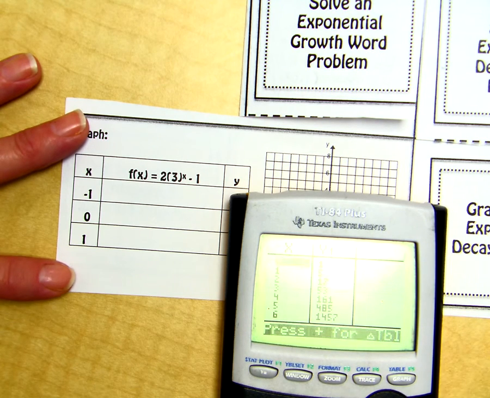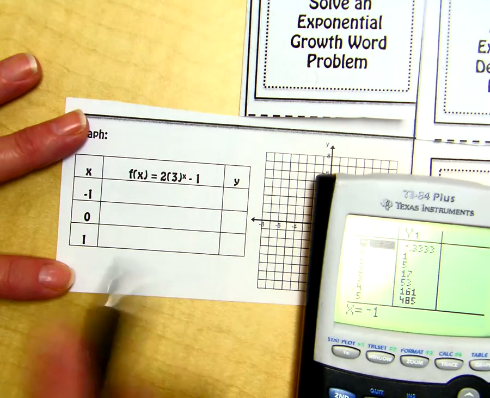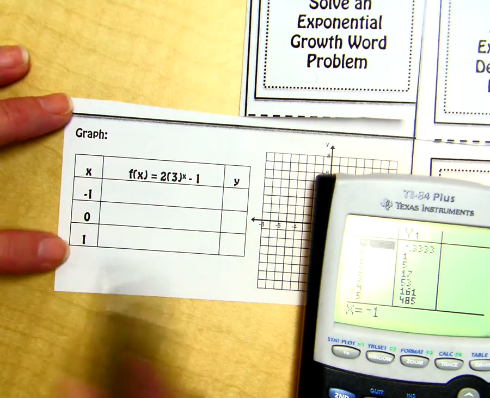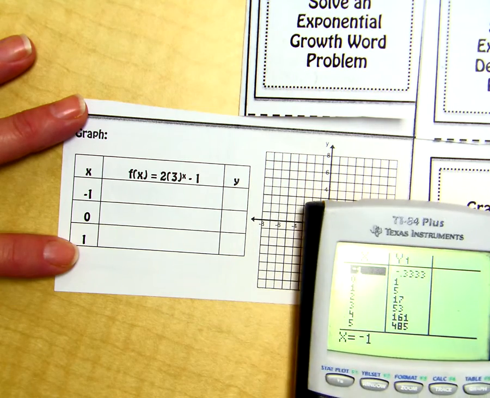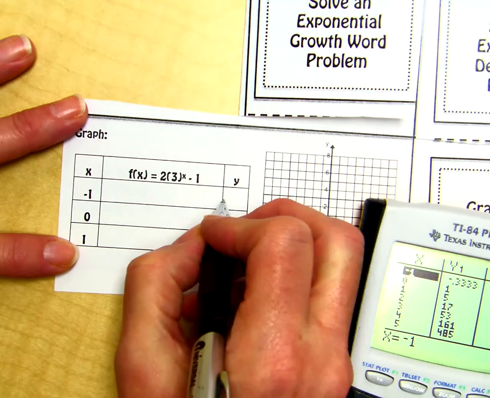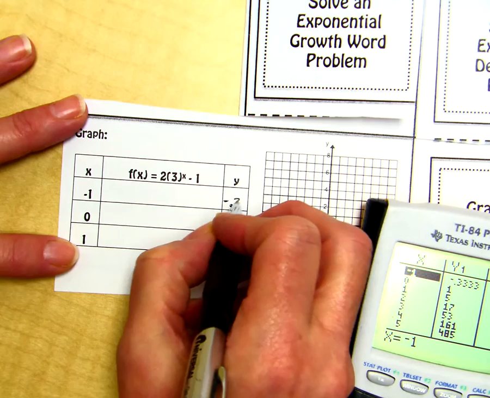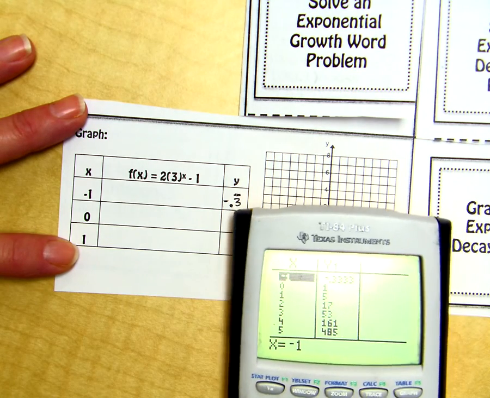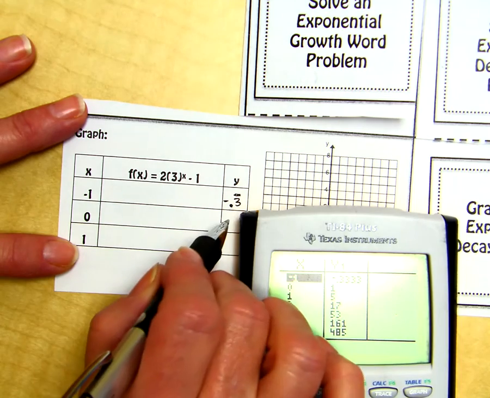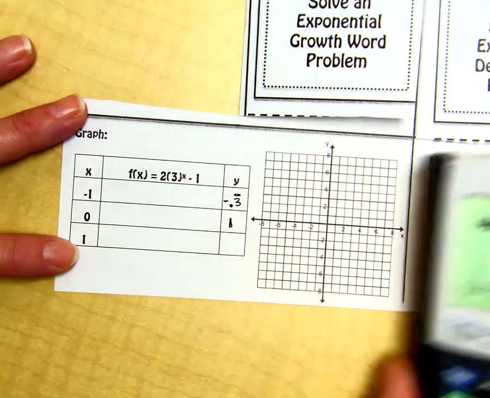And look at the table of values. I am looking for the values for -1, 0, and 1. So for -1, I get -0.3333, so that's 0.3 repeating right there. For 0, I get a 1. And then for 1, I get a 5.